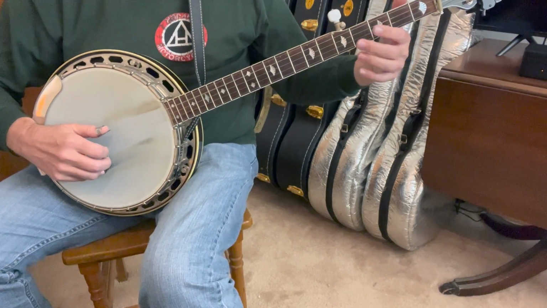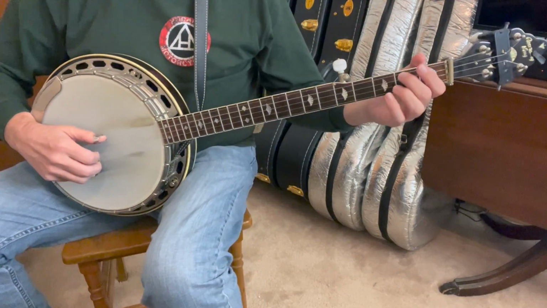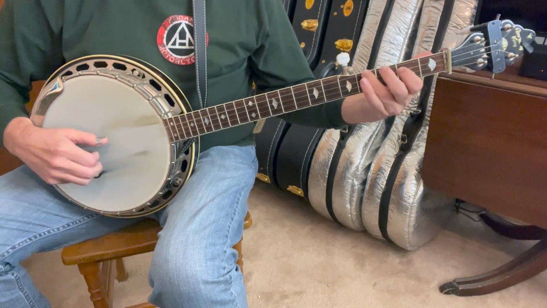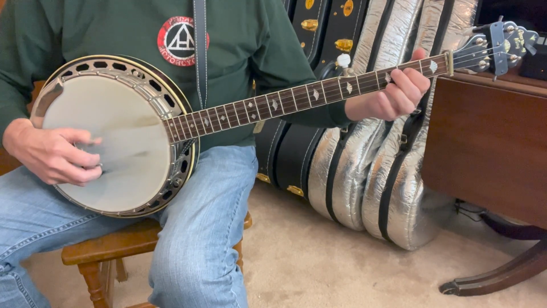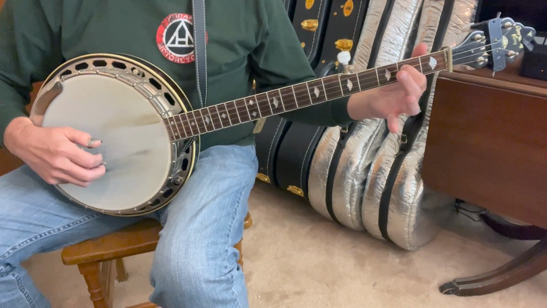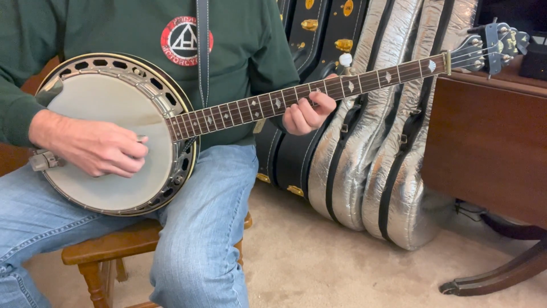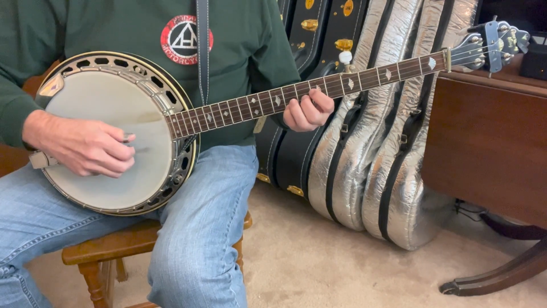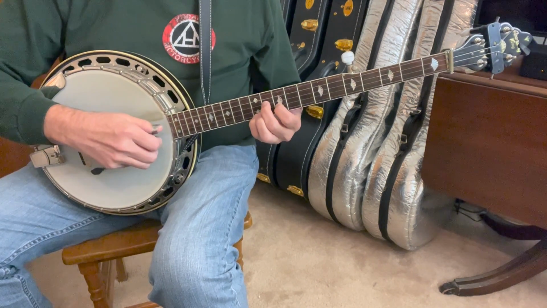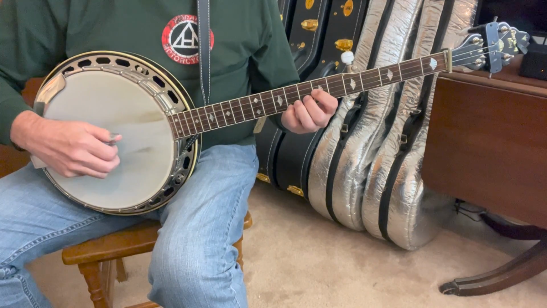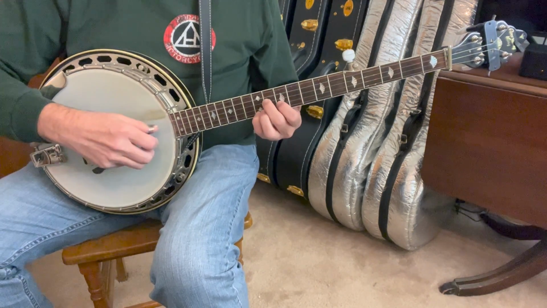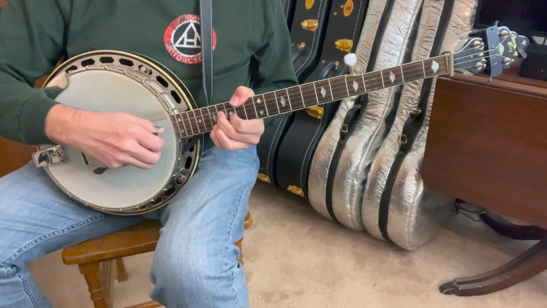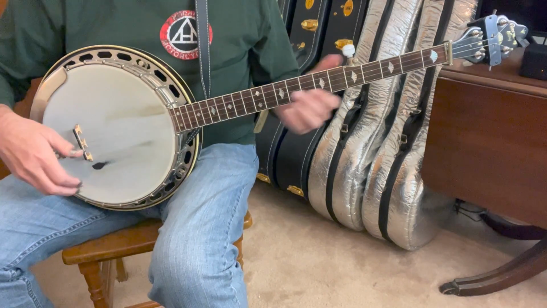So if I'm playing below the 5th fret, travel up the neck. See how I move my hand? So that's my X and Y.